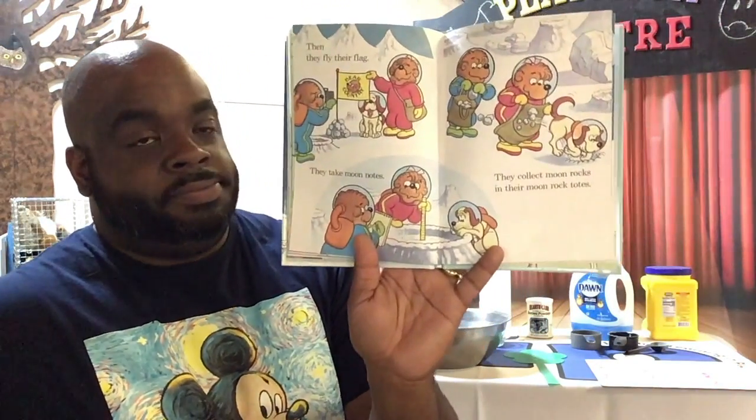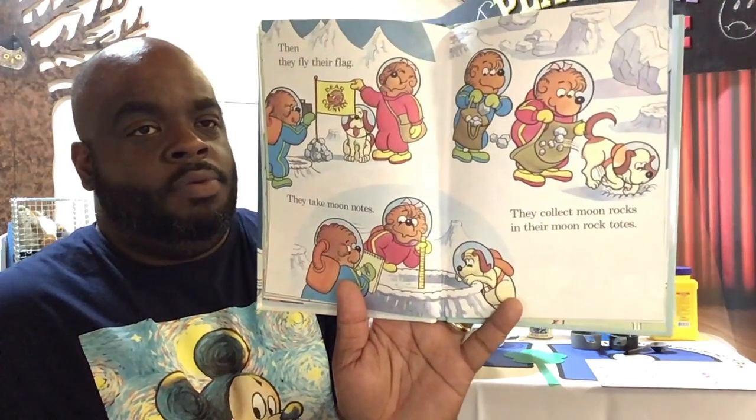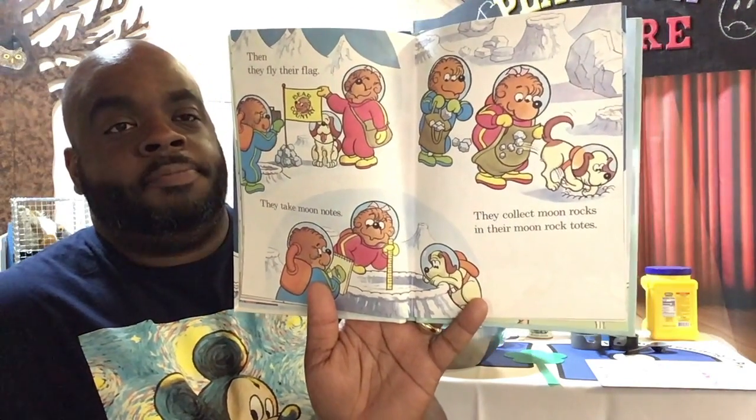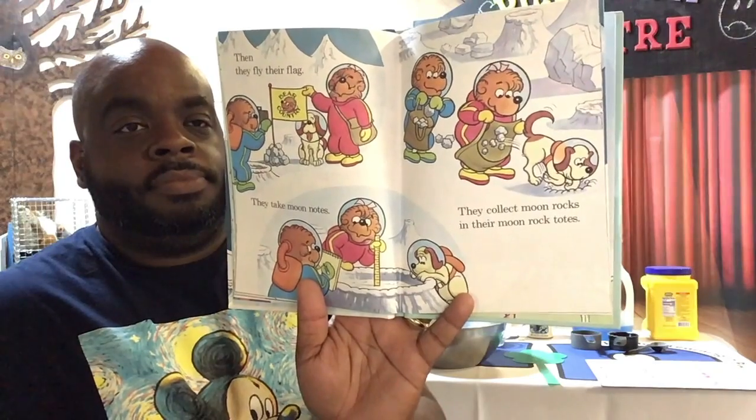Then they fly their flag. They take moon notes. They collect moon rocks in their moon rock totes. What are they going to do with those rocks, do you think? Yeah, they're going to study them, experiment. That's how we know the type of rock the moon's made out of.